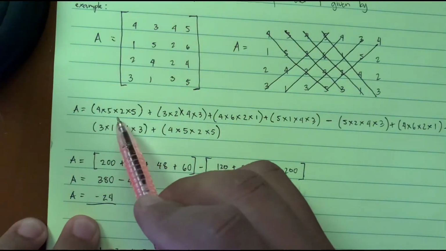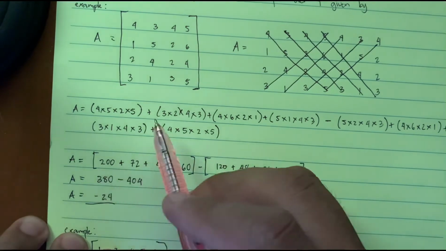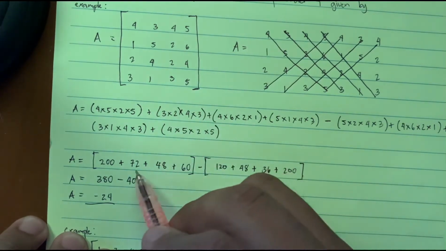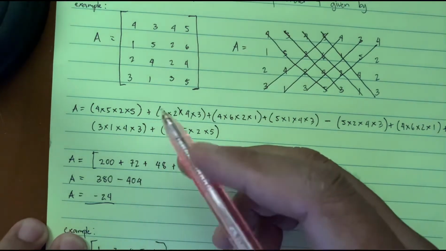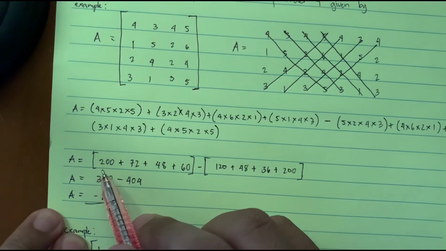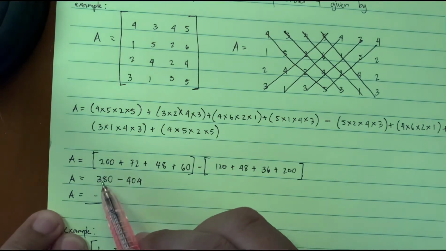4 times 5 times 2 times 5 is equal to 100 plus 8 times 2 times 4 times 3, 72. Pag nakuha na natin yung multiplication niya, i-add na natin.